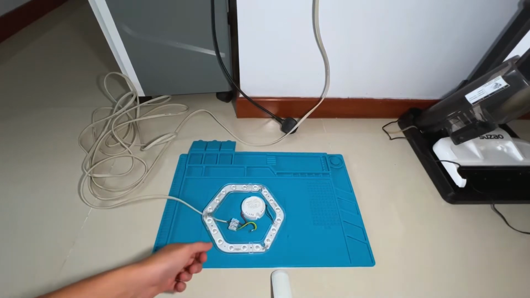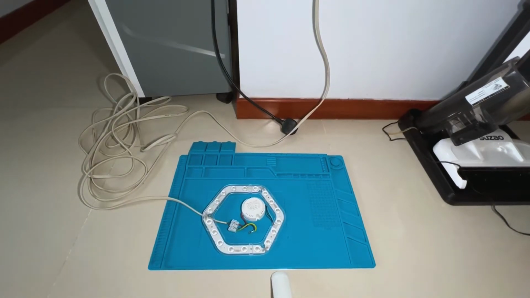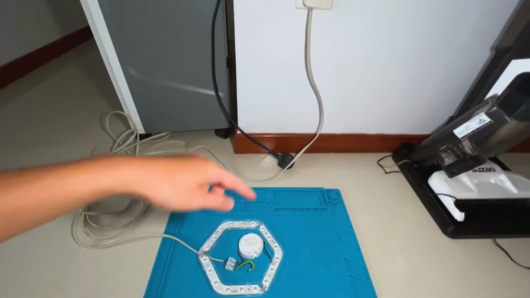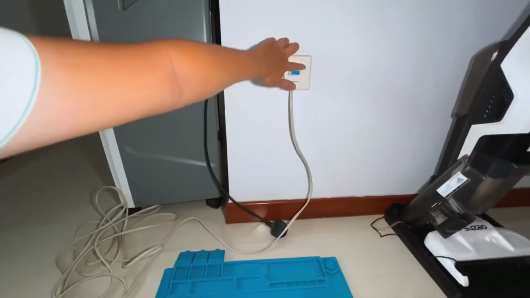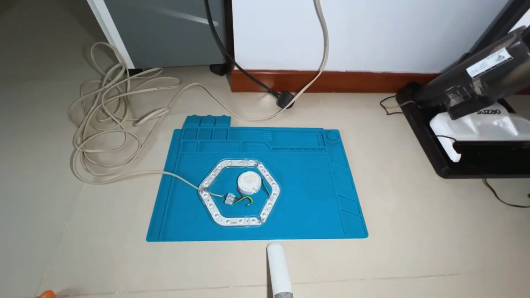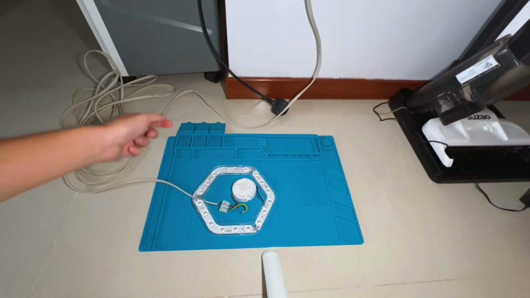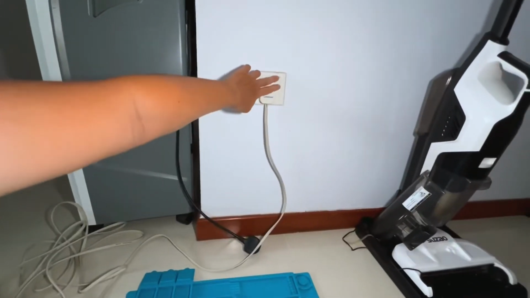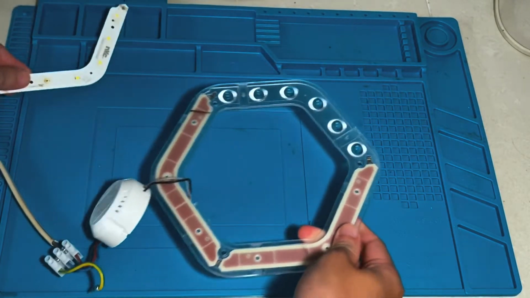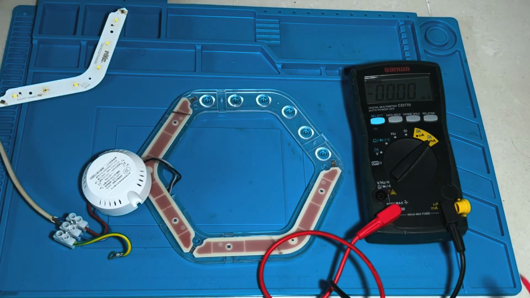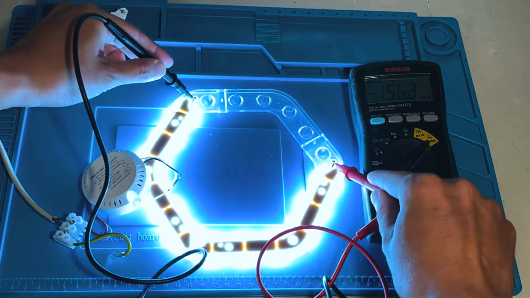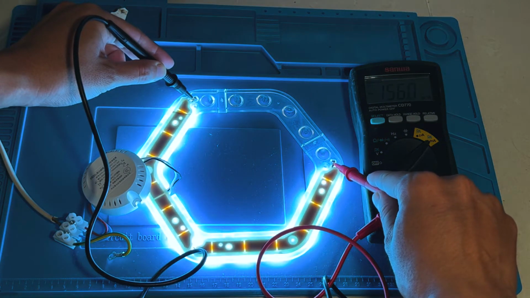Before I continue to work on this, maybe I should show you that it is indeed not working. I've already connected it to the mains, and let's see. So nothing at all, no lights, nothing. Let's switch it off. Let's remove this. Try again. And now you see it turns on.